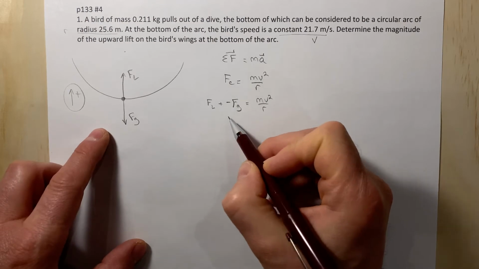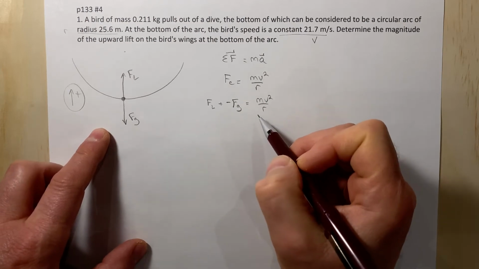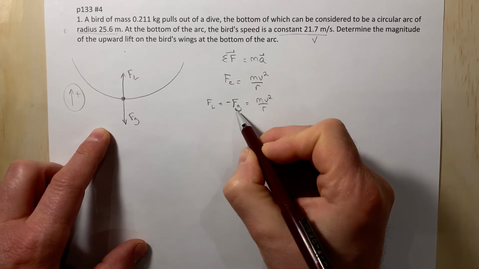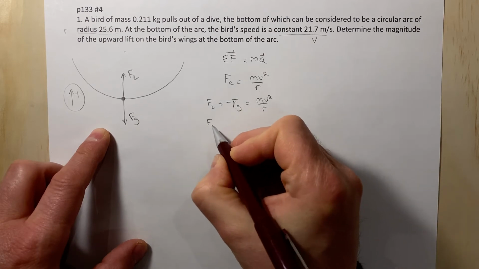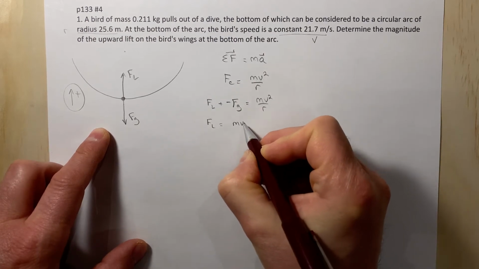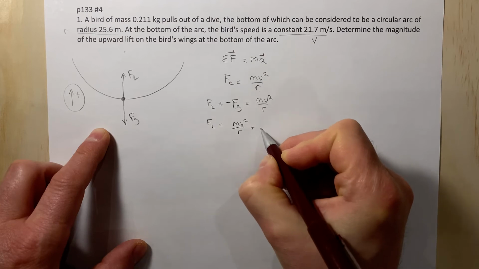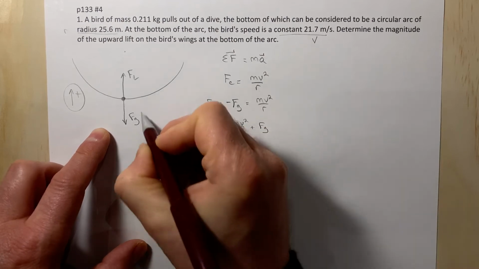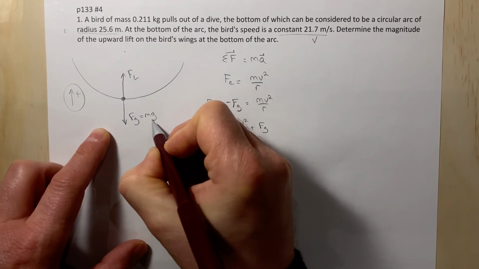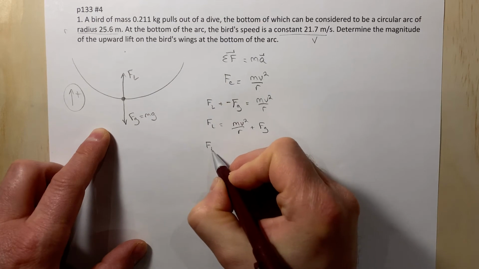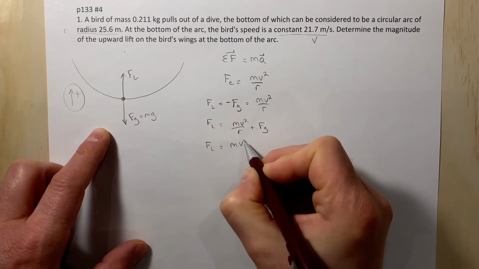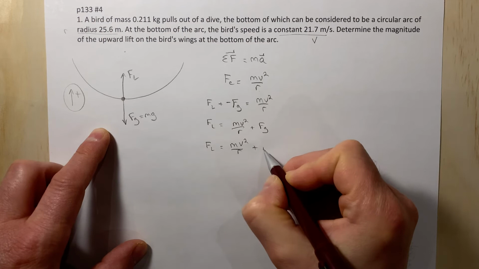That's fine, as long as you get a negative sign somewhere in this one. If I bring this over to the other side, I could say the lift force is mv squared over r plus Fg. And keep in mind, Fg is just mass times 9.8. So this lift force is mv squared over r plus mg.